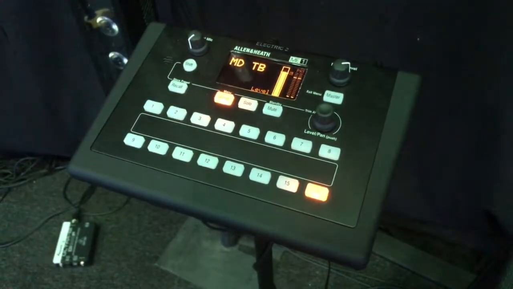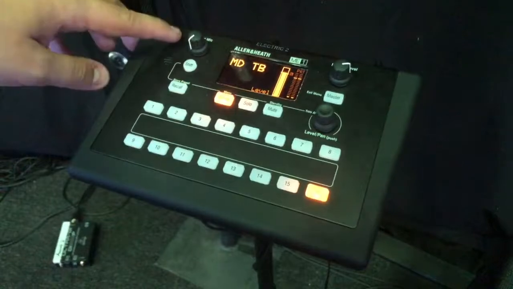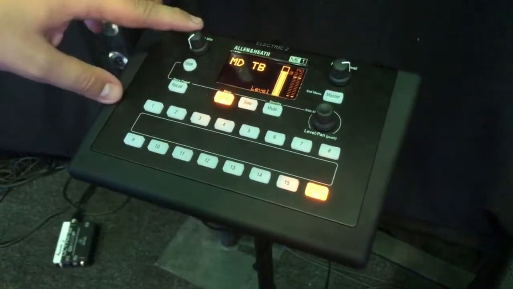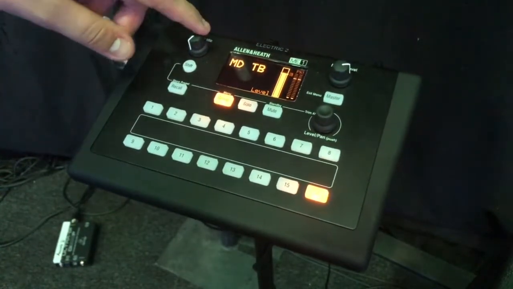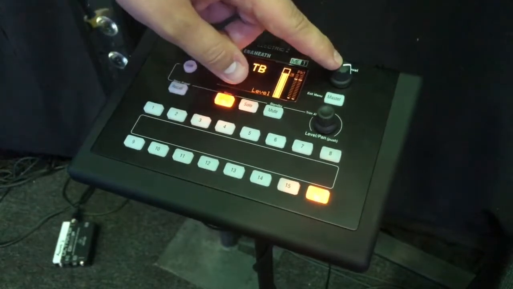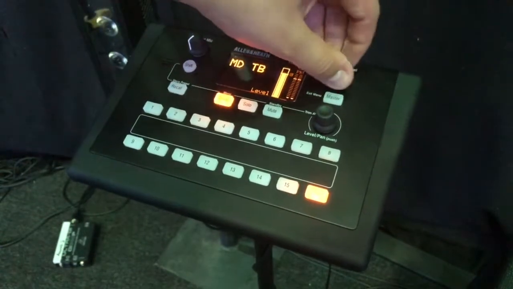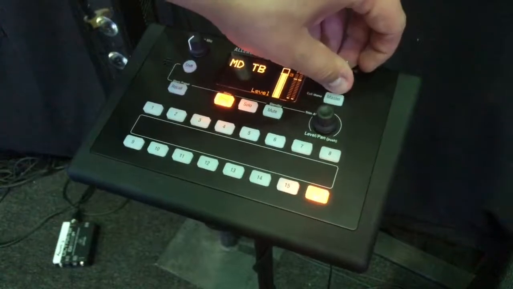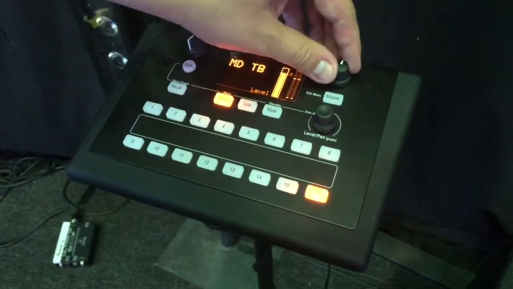talkback mic. So just to talk you through the controls, up here you've got an option for a local microphone. That is disabled because we don't use that here. Across to the right you've got a master level, so this will control the overall level that you're getting to your ears, so that will turn up and turn down all 16 channels.